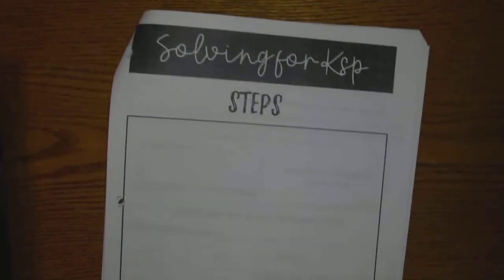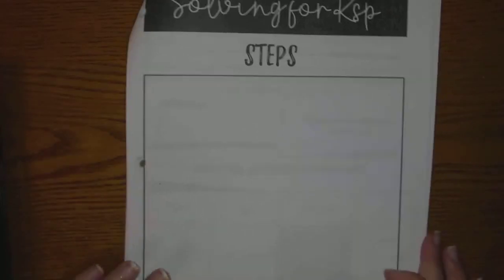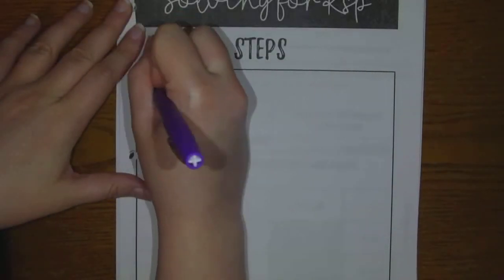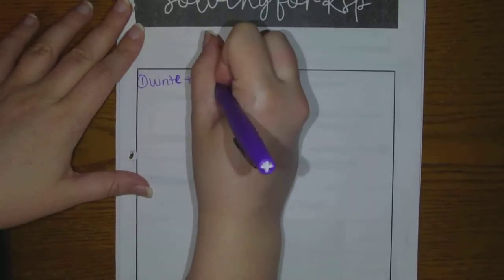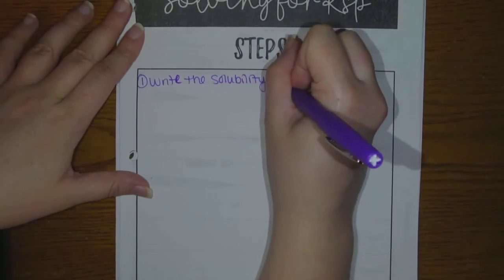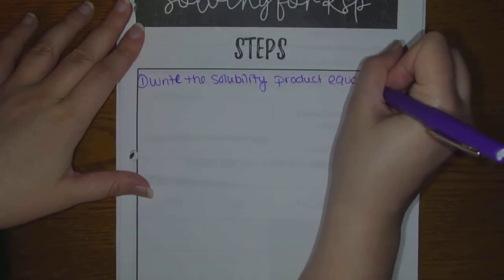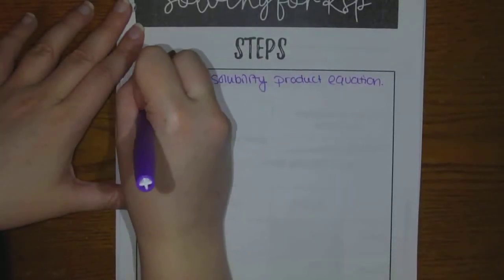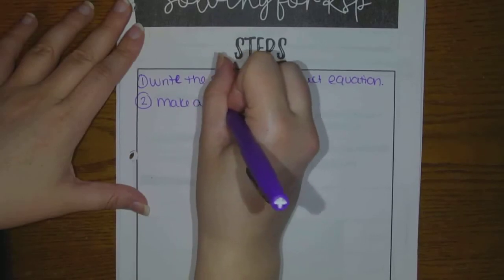Okay? So if we're going to solve for Ksp, what do you think the first thing we're going to do is? We're going to first write the solubility product equation. 2, we're then going to make an ICE table.